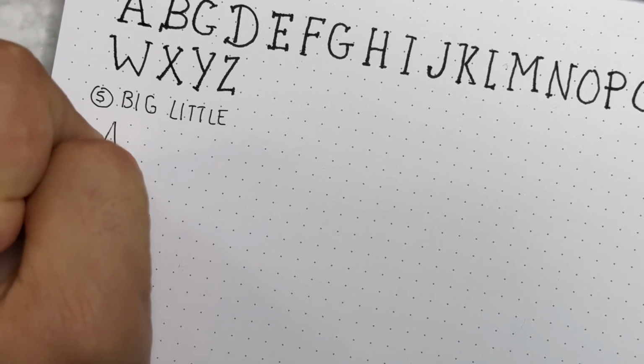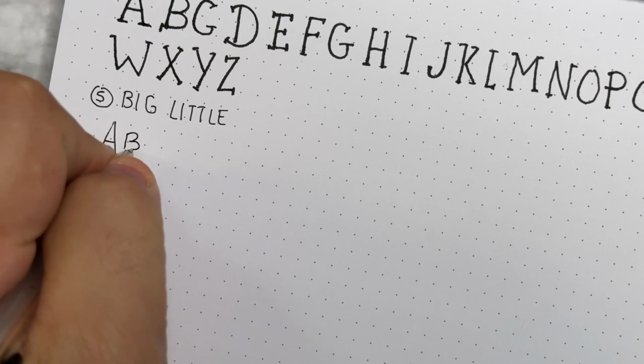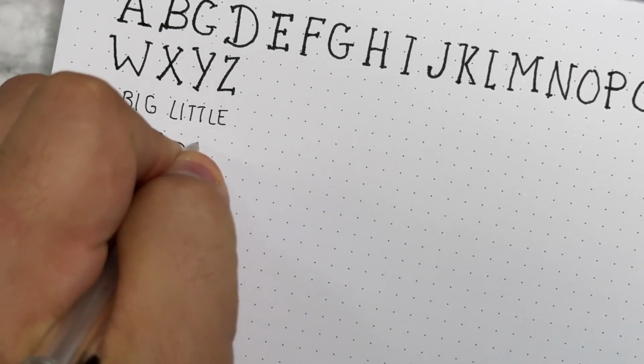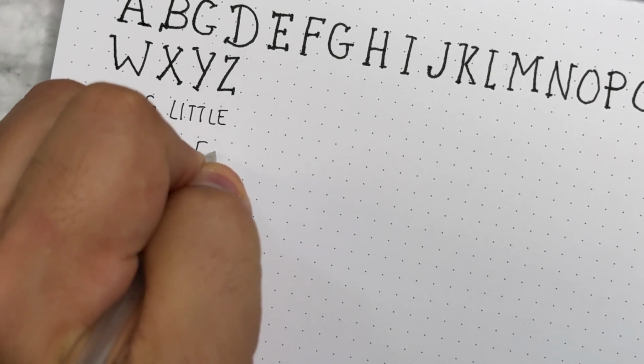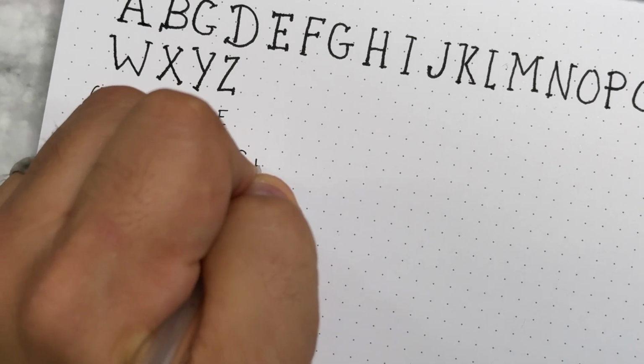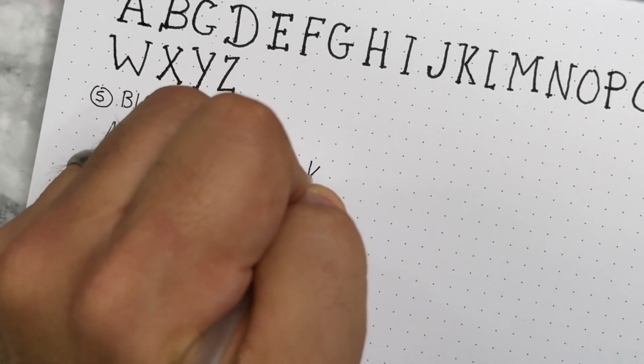We're gonna go ahead and start our lettering with a capital A, and then the next letter we're gonna do is a B, but we're gonna make it smaller than it. Still capital letters, and then when we do our C, it'll be another big letter, and we're gonna continue that pattern, big, little, big, little, big, little, as we go throughout this entire alphabet.